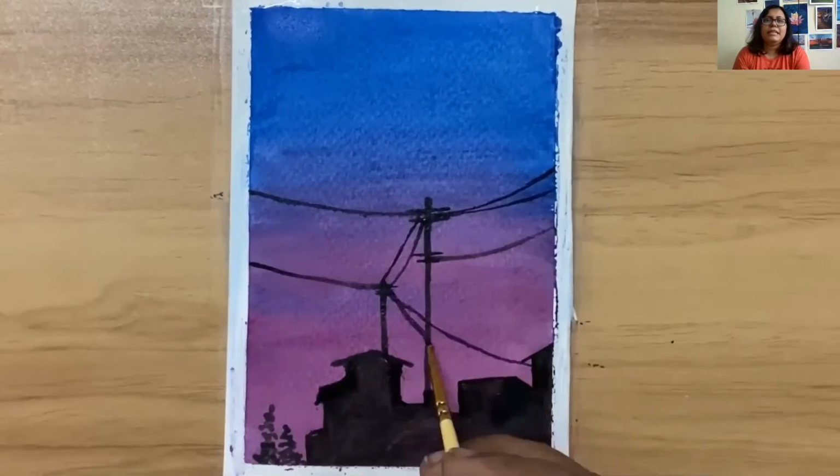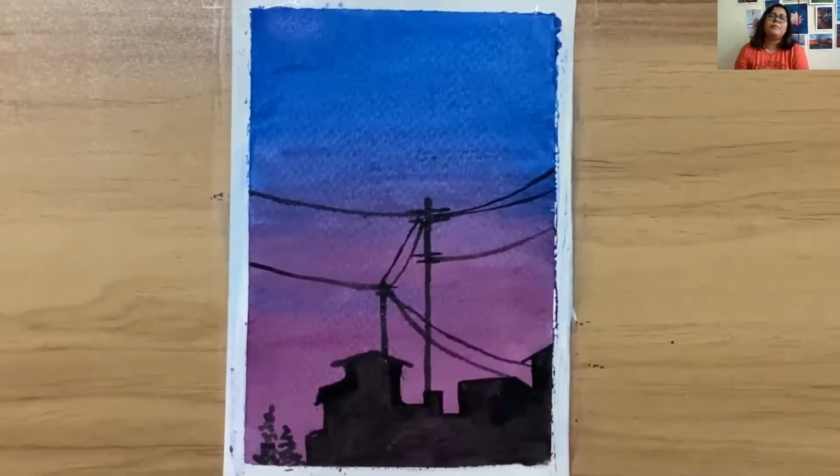You can see I'm connecting the houses with the electric poles, and I'm connecting one electric pole to another. It's completely up to you how you want to make the wires. It's completely your choice. All right. Everybody get it done quickly.